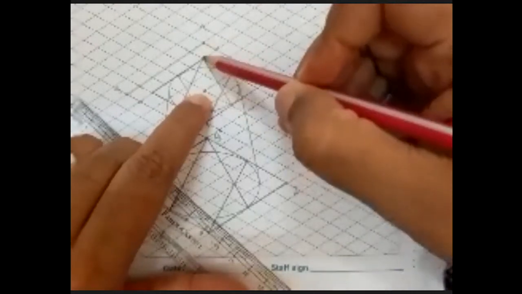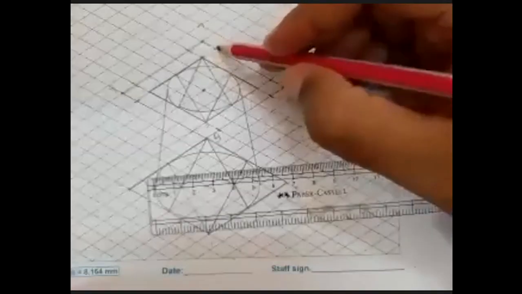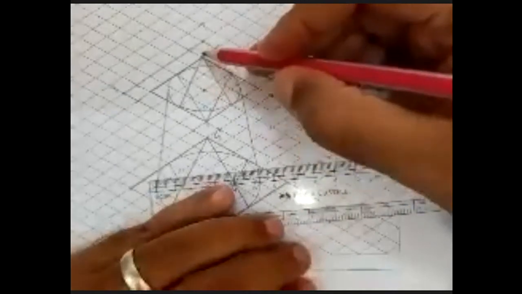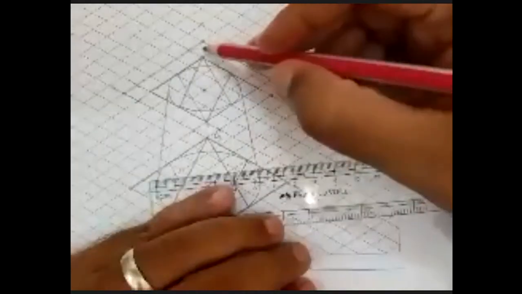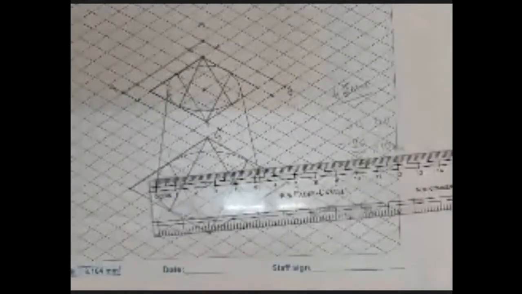If I consider this portion, it is a half. How do I consider this?